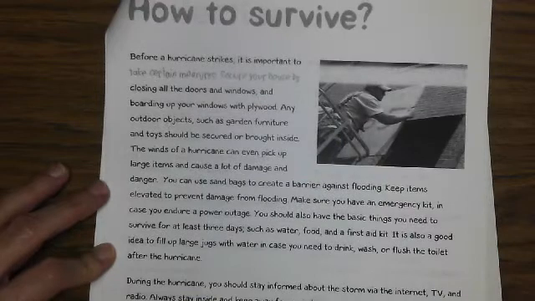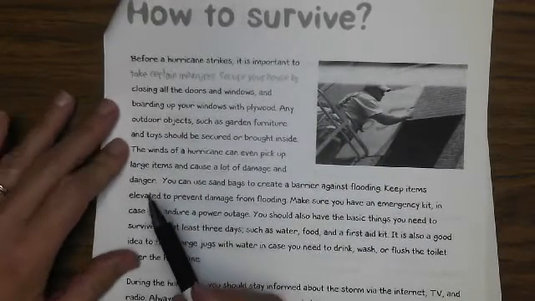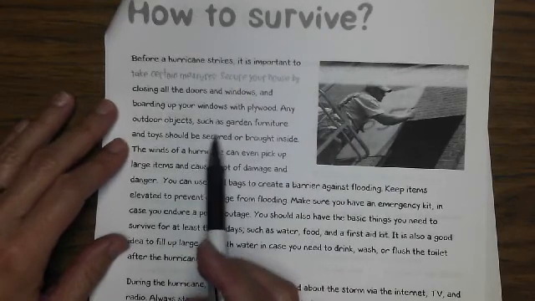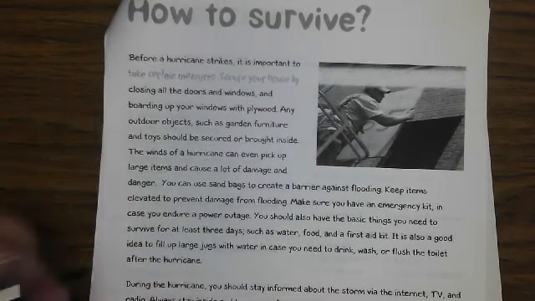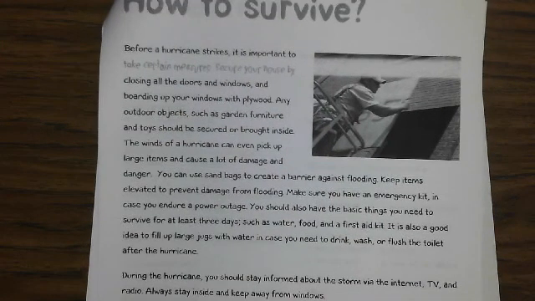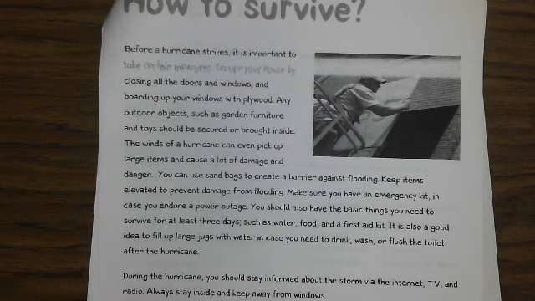How to survive. Before a hurricane strikes, it is important to take certain measures. Secure your house by closing all the doors and windows and boarding up your windows with plywood. Any outdoor objects, such as garden furniture and toys, should be secured or brought inside. The winds of a hurricane can even pick up large items and cause a lot of damage and danger. You can use sandbags to create a barrier against flooding.